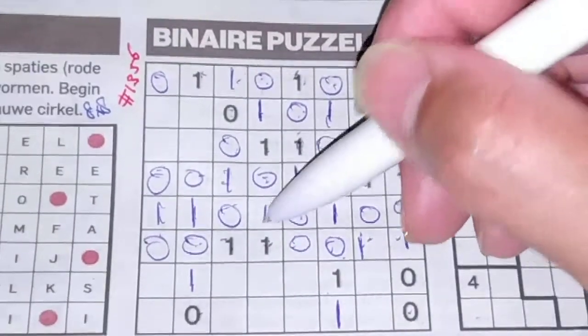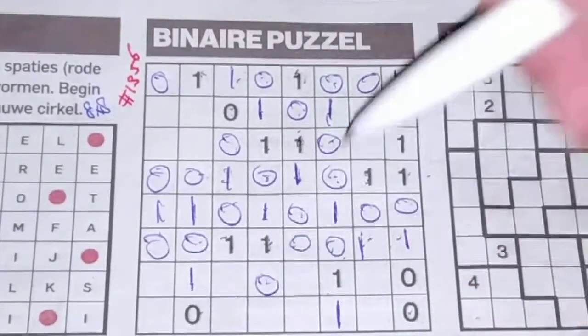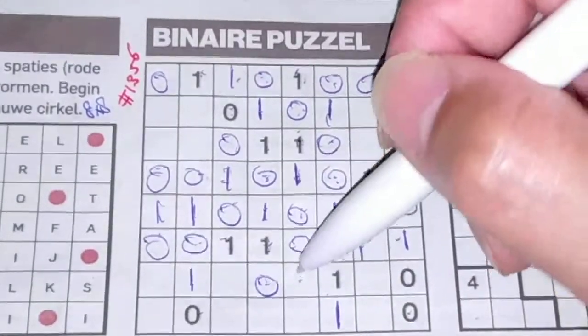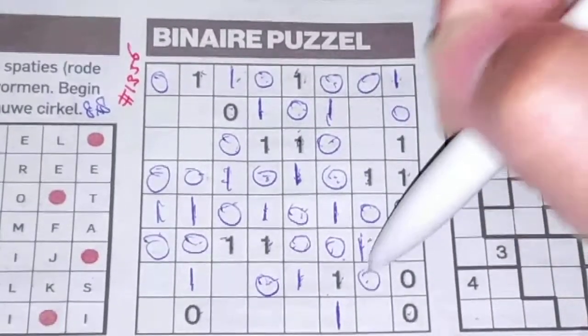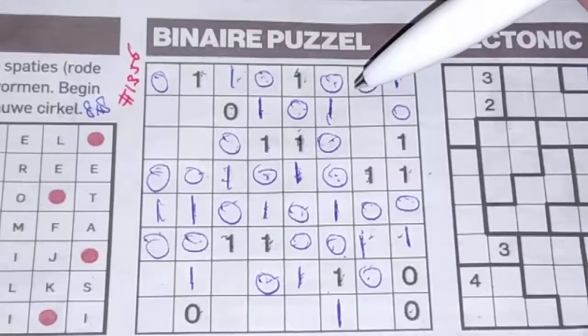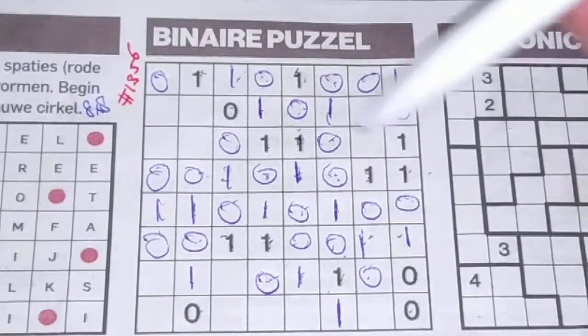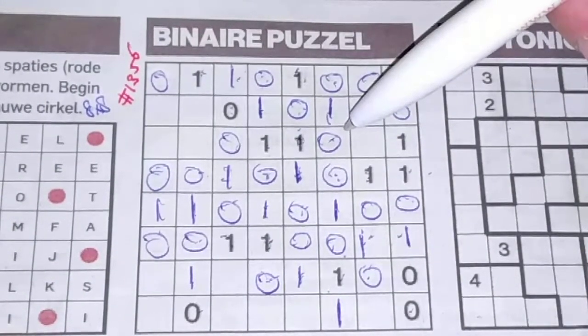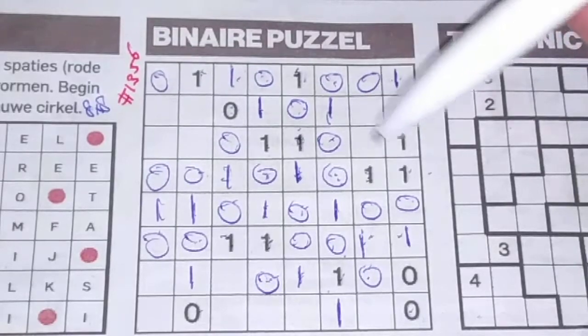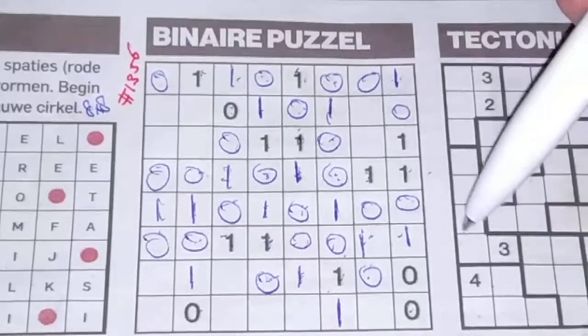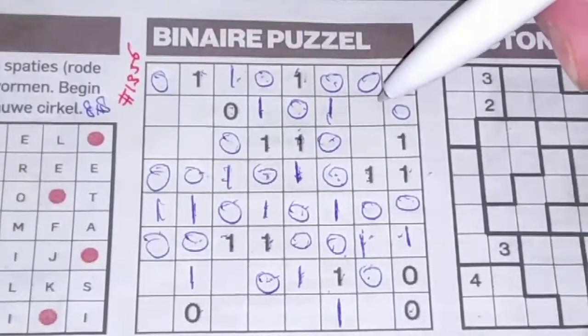Between 2 zeros comes a 1. Double 1 here and 0 there and 0. Double 0 here and 1 there and 1. Double 1 here and 0 there and 0. Ooh, I couldn't see that one. And now I need to compare, I think.